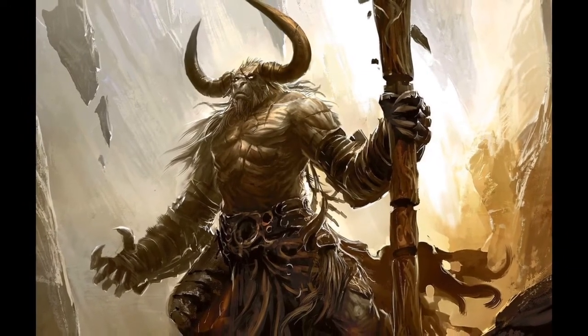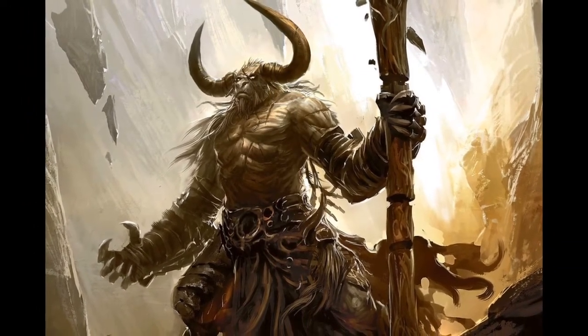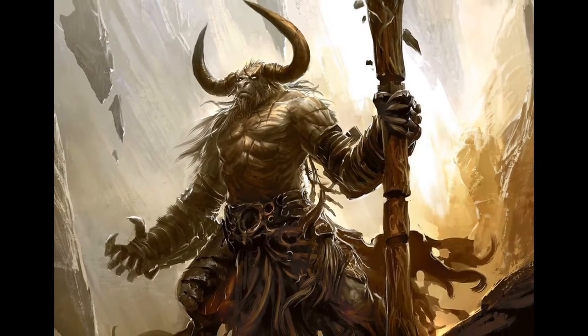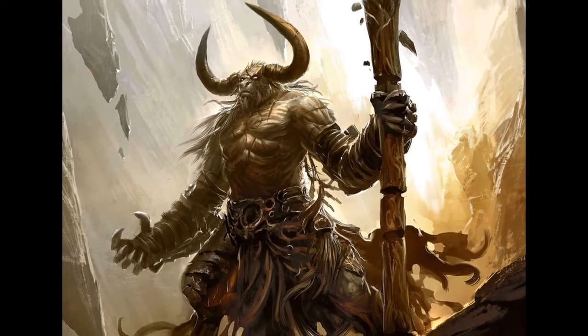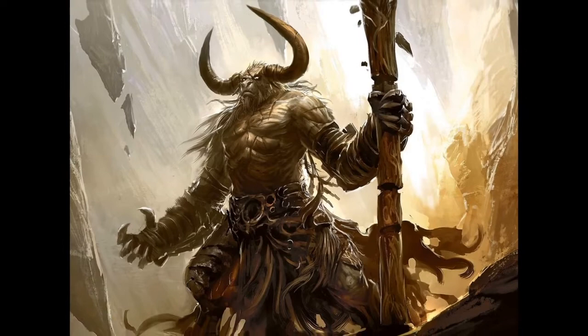In certain versions of the myth, Medusa was once a beautiful woman, but was cursed with ugliness and snakes for hair when she had sex with Poseidon in Athena's temple.